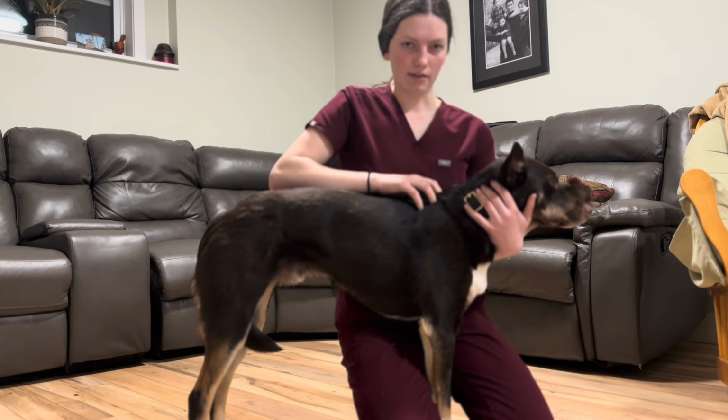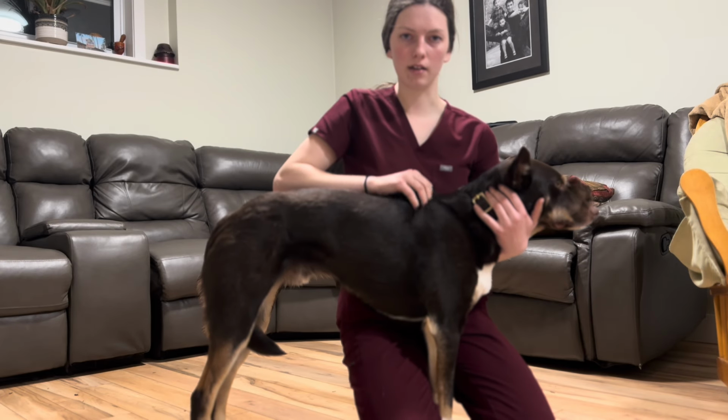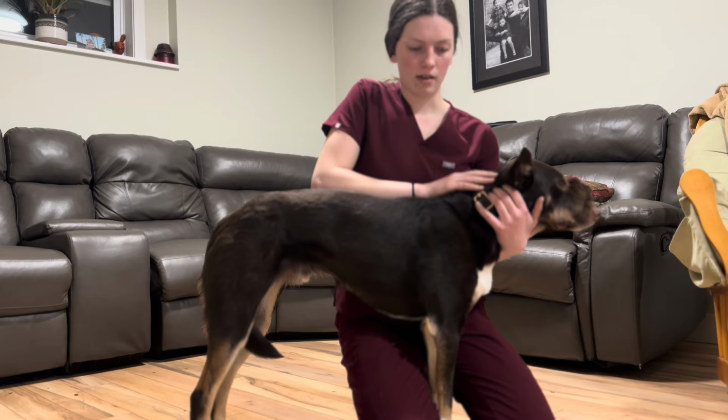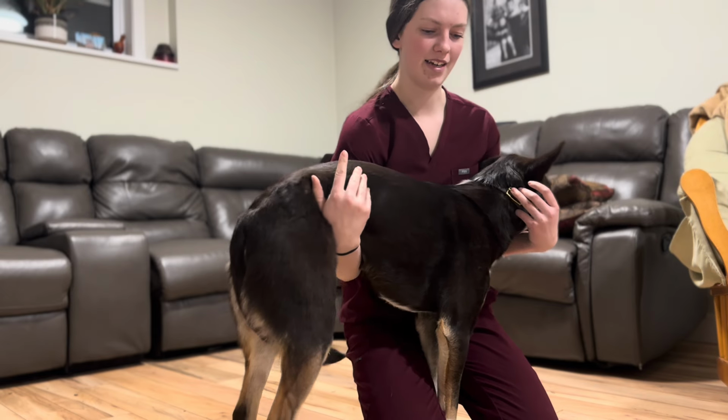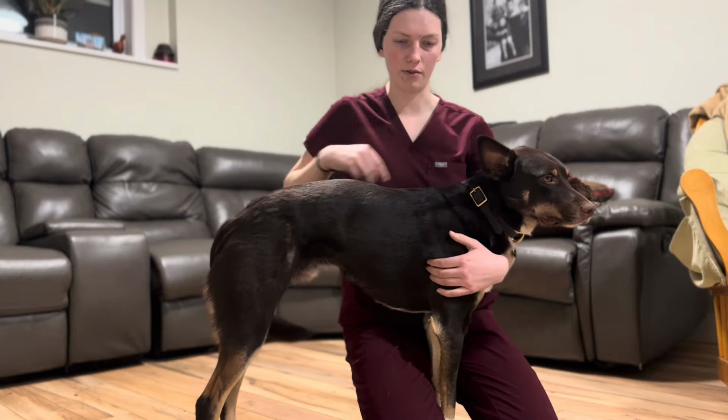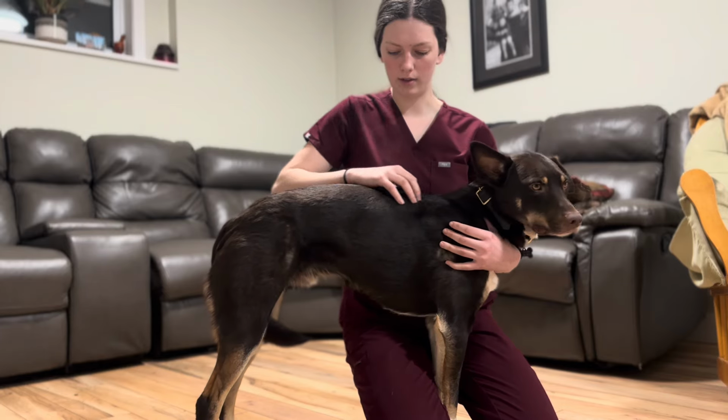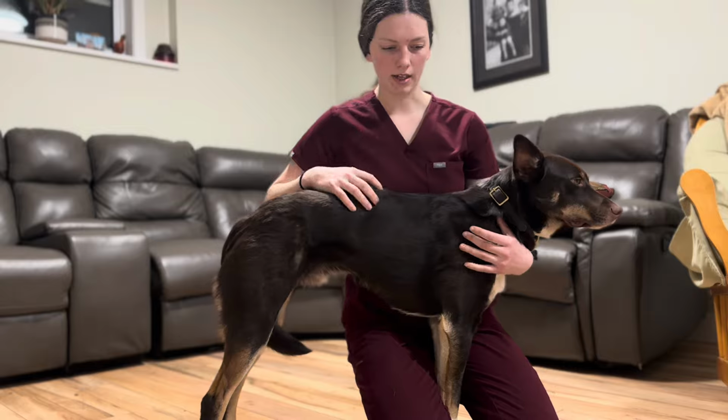The thoracic vertebrae is caudal to the cervical vertebrae and is located dorsal to the thorax. So that goes from the shoulder blade back to the last rib.